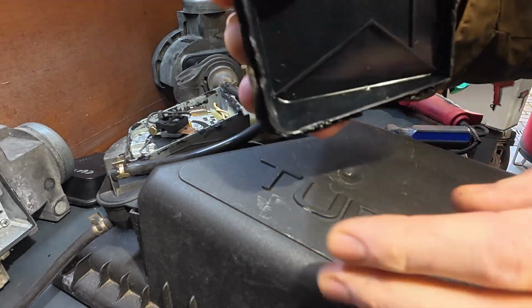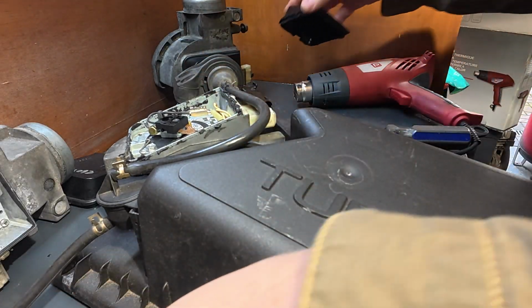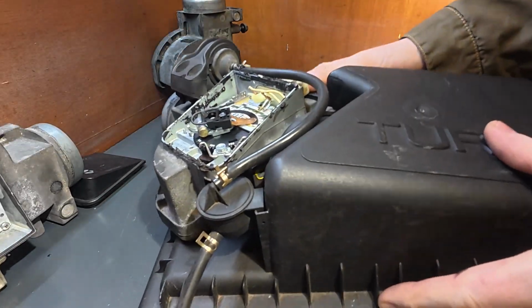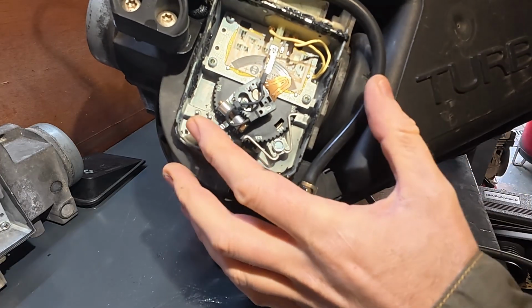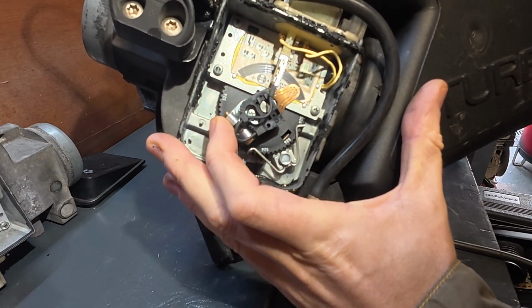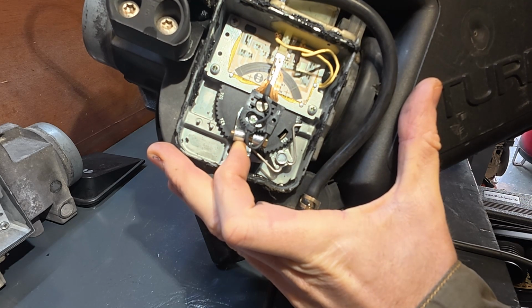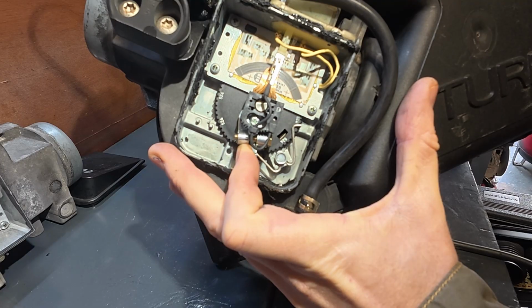So, got the lid off. I'll give that a clean up, get all the old RTV off before gluing that back on. So, turn that around. So that's the MAF we've got there. Bit of wear on these tracks. Might just move that circuit board down a little bit.